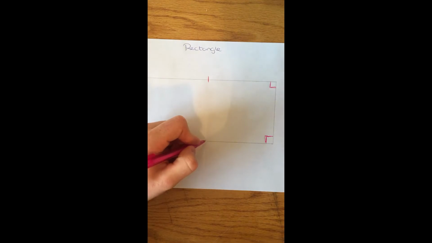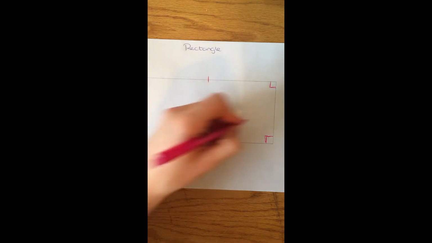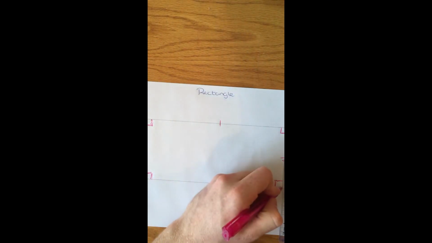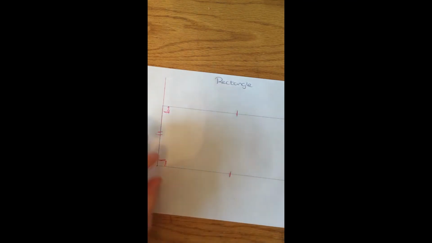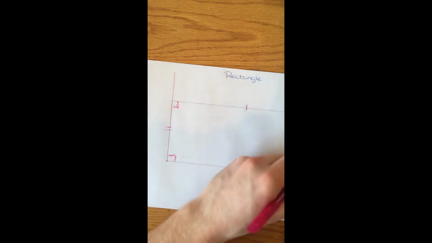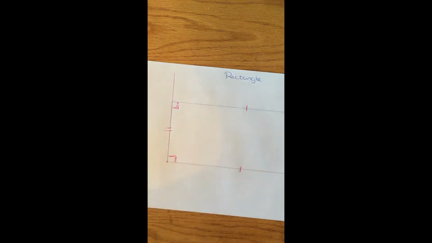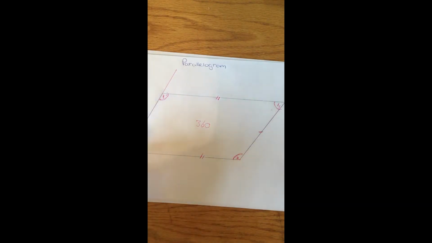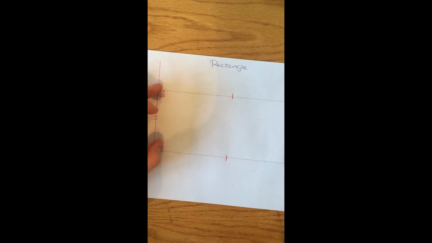So that is parallel to that, and that and that are parallel. Again, if you extend the lines, they will never meet. So them two lines will never meet. And these are right angles to each other, the four of these. Whereas in the parallelogram, if we go back, these angles were not at 90 degrees, and they don't have to be for it to be a parallelogram. Well, for a rectangle, they always have to be at right angles.